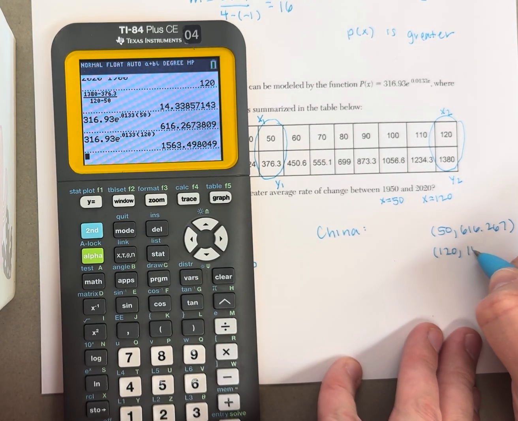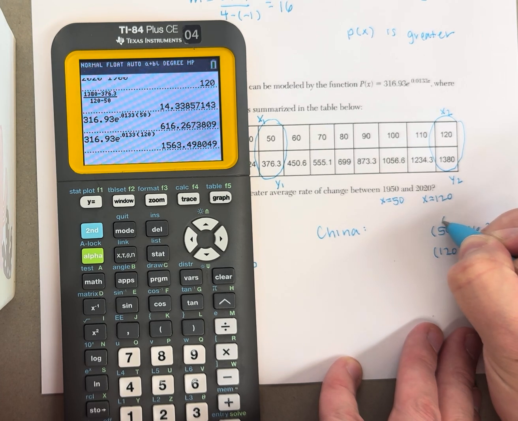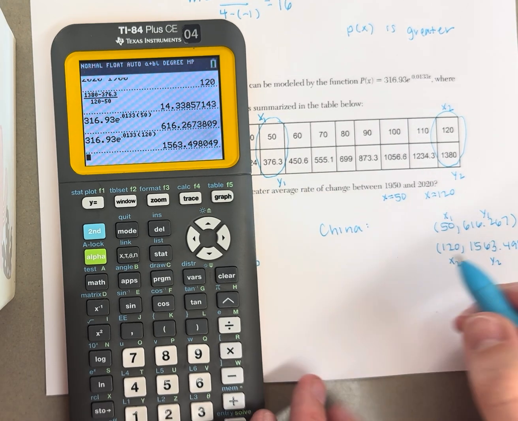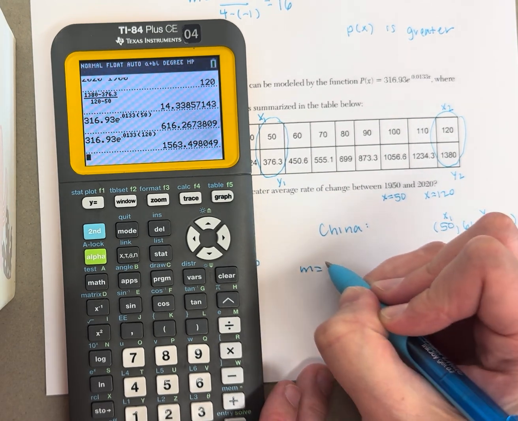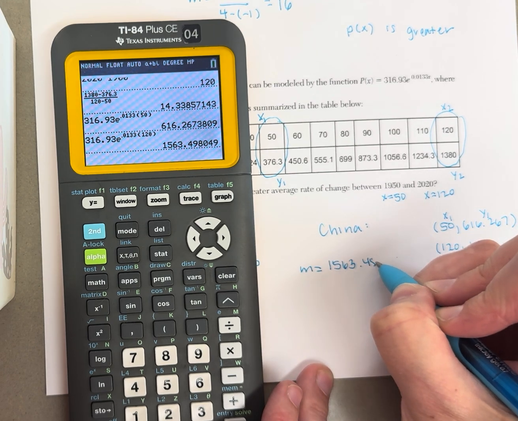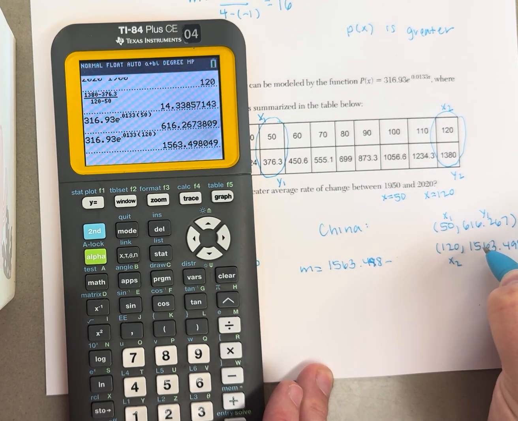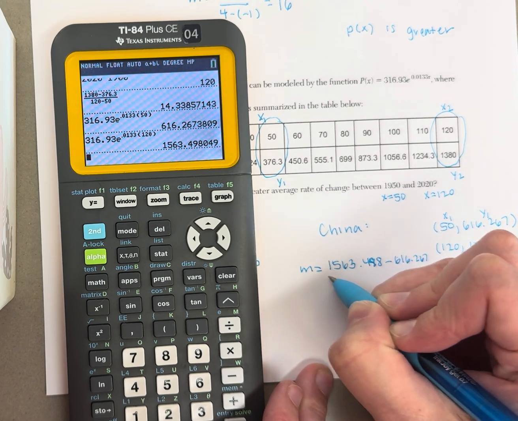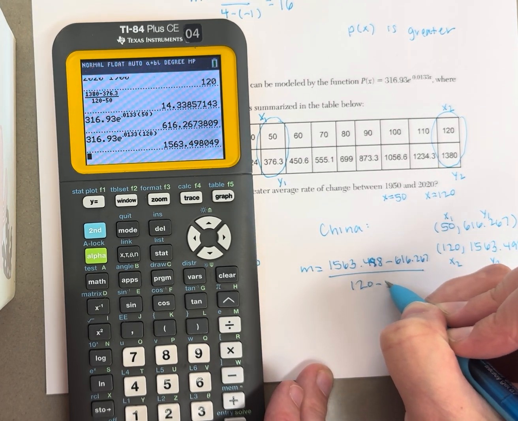I've got 1563.498. X1, Y1, X2, Y2. So I'm going to do Y2, 1563.498 minus Y1, 616.267, all over 120 minus 50.